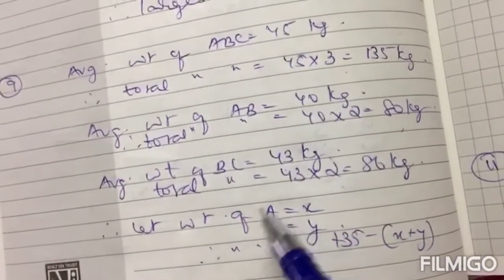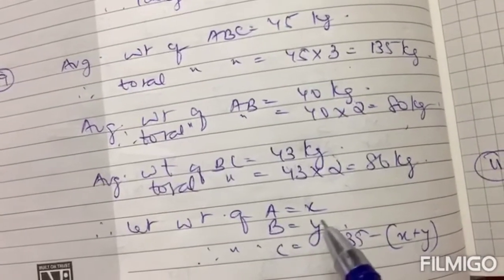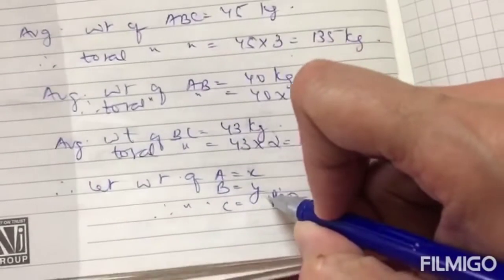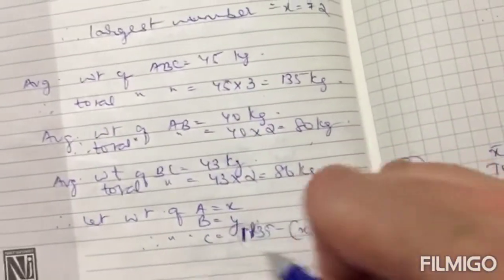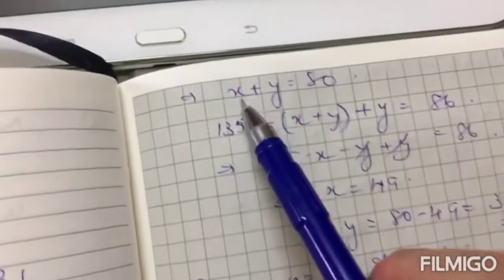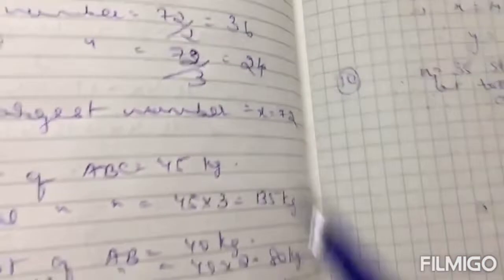Let the weight of A be X, and let the weight of B be equal to Y. Therefore, weight of C is equal to 135 minus X plus Y, right? Total minus weight of X plus weight of Y. We know that X plus Y is 80. That is, weight of A and B is 80. Correct? We got it here.